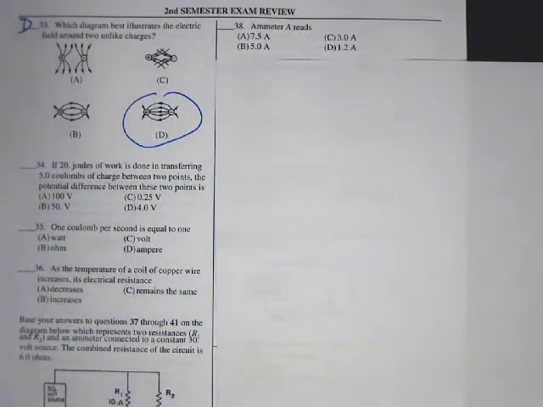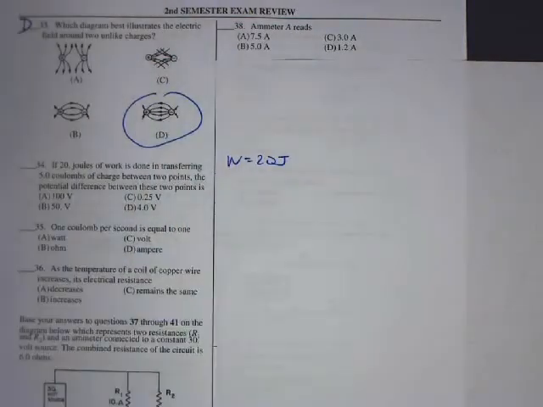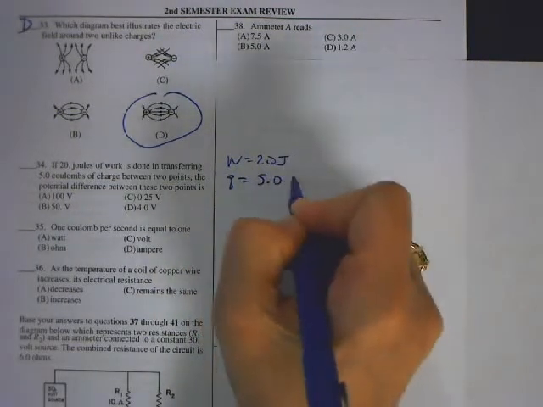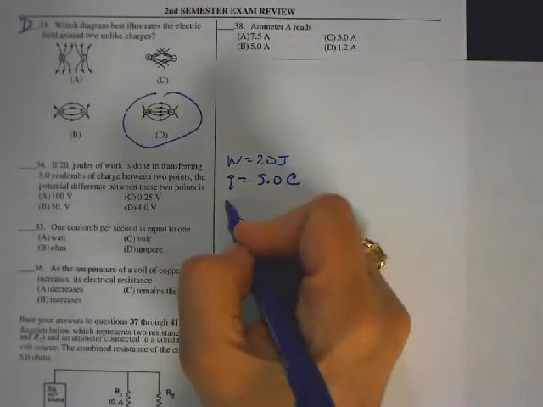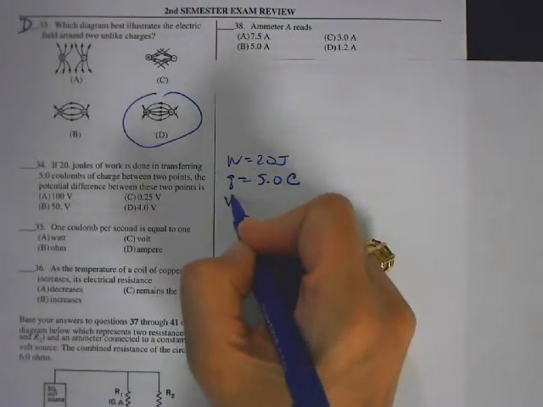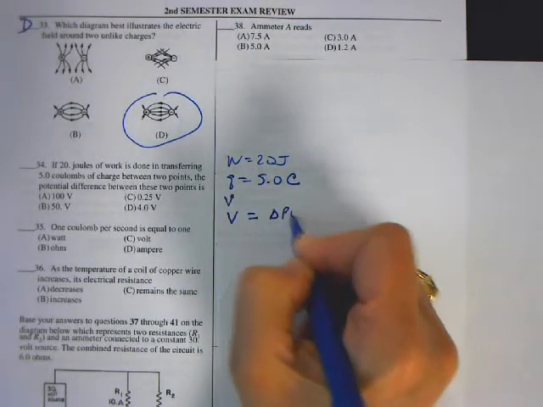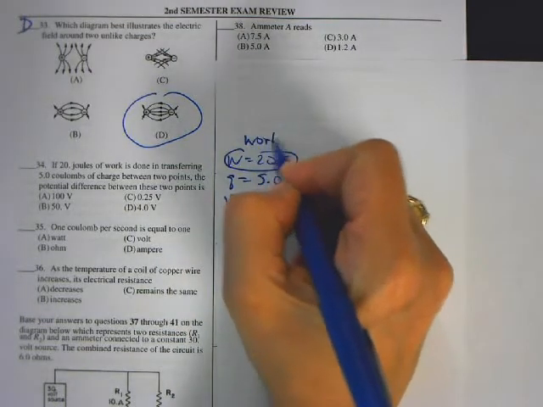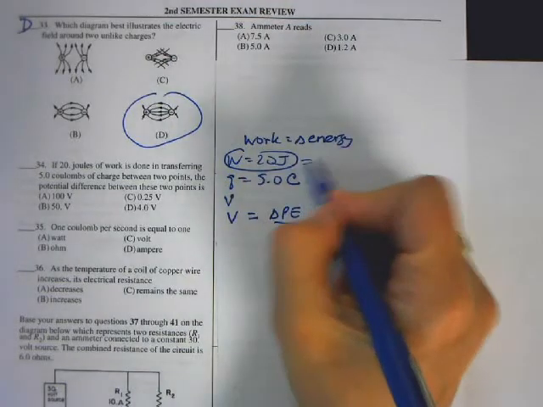Number 34, if 20 joules of work, so work is equal to 20 joules, is done in transferring 5 coulombs of charge, so Q is equal to 5 coulombs, between 2 points, the potential difference, V, is... So this is the equation: V is equal to delta PE over Q. Work is equal to the change in energy, so when they tell us the work is 20 joules, that's equal to delta PE.